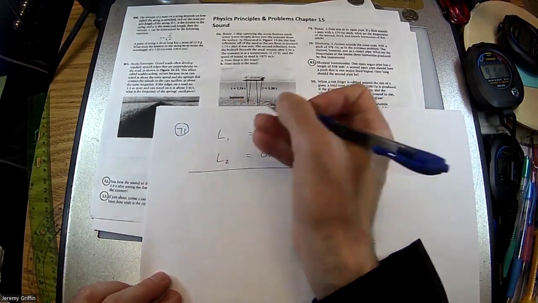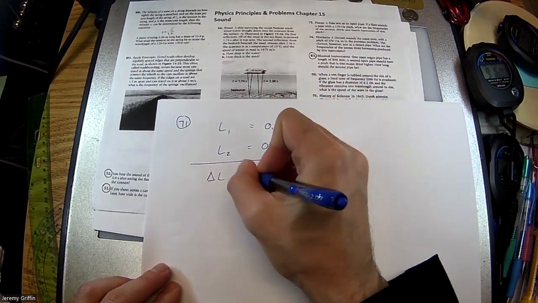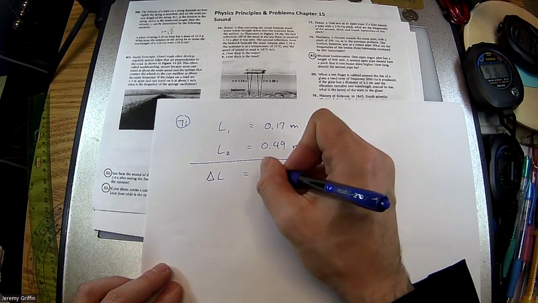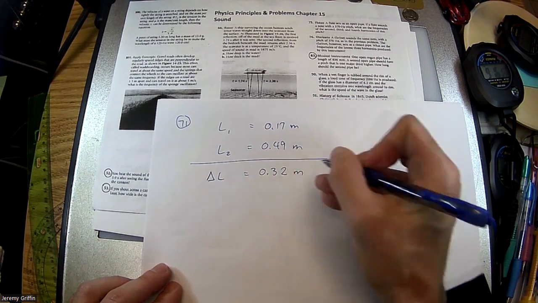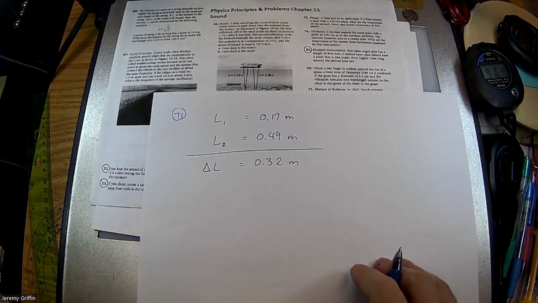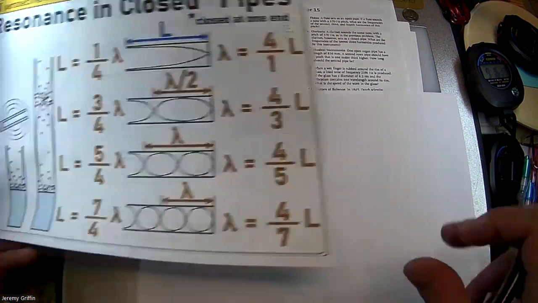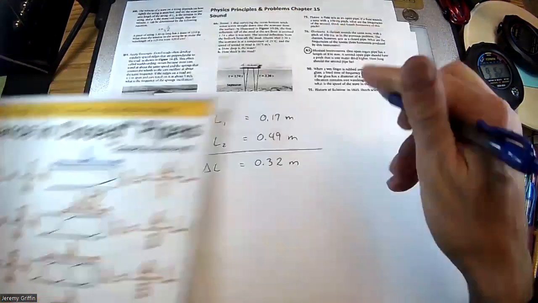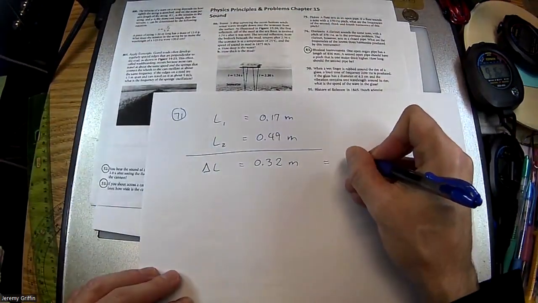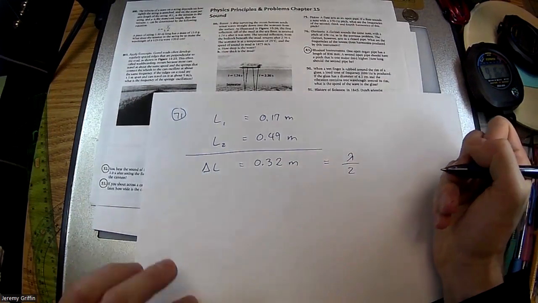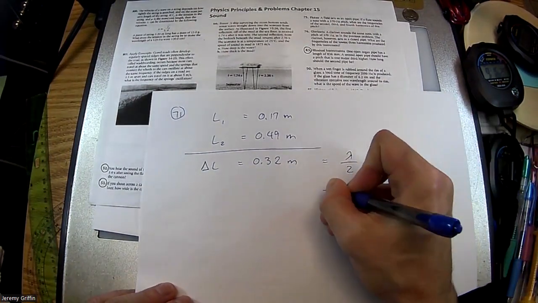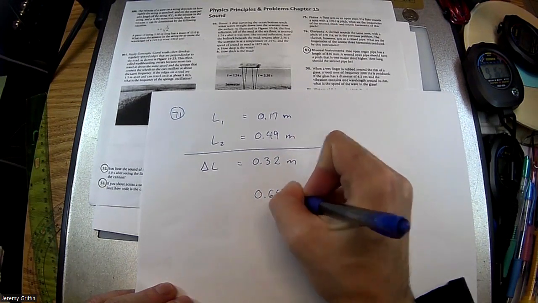That difference is 0.32 meters, and that would represent half of a wavelength: about 3/4 wavelength minus about a quarter wavelength. Wouldn't it be half a wavelength? So this right here is half of a wavelength. Double that and you get the full wavelength. So the full wavelength is 0.64 meters.